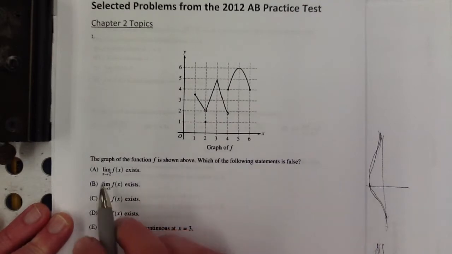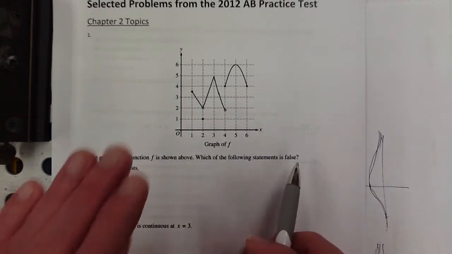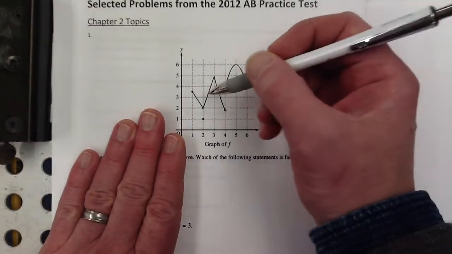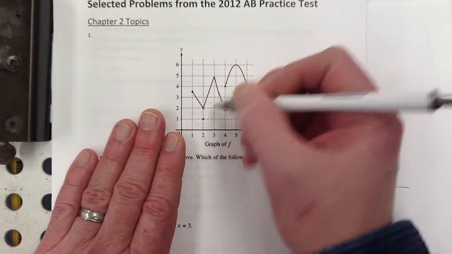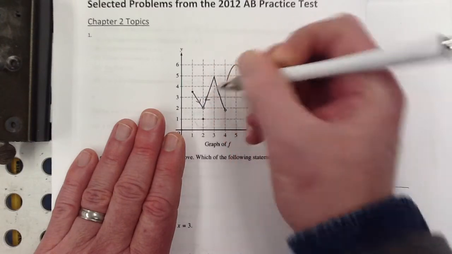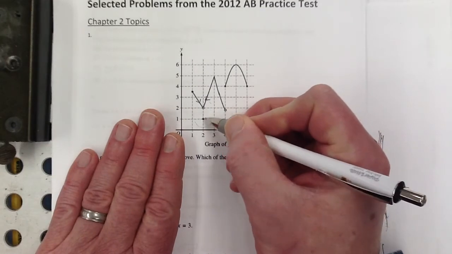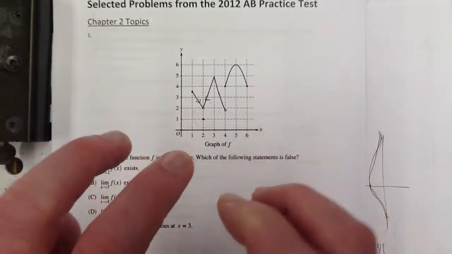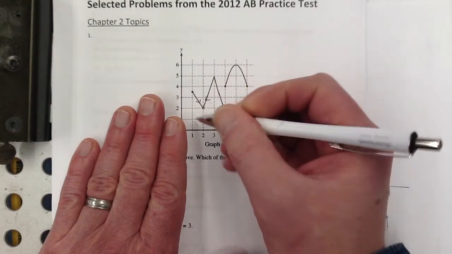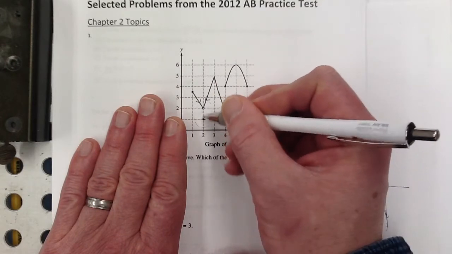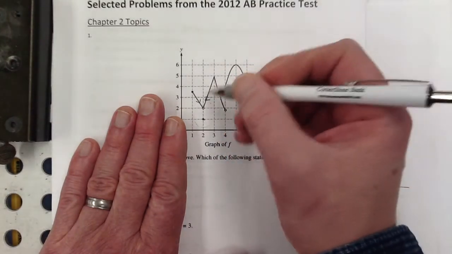So let's see what we have here. The graph of the function f here is shown above. Which of the following statements is false? So I'm not even looking at the answers yet. Things that we need to know about limits is that things like this right here, this is coming into the same thing from both sides. So that limit at 2 does exist. The point is kind of like in the wrong place, but that doesn't matter for limits. So that is okay. The function's not continuous there because the hole and the point don't match up, but that limit does exist. This is fine.